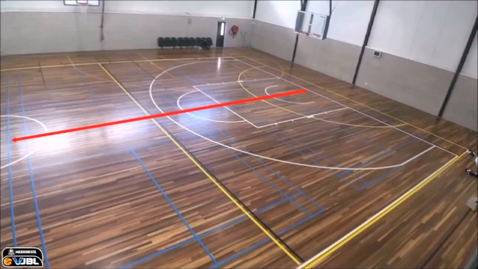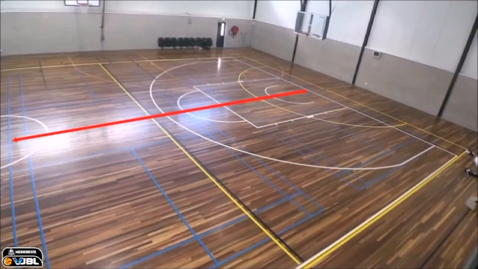This is the imaginary line that goes down the middle of the floor, often referred to as a split line. It should be a key reference point for when the ball is on the wings.